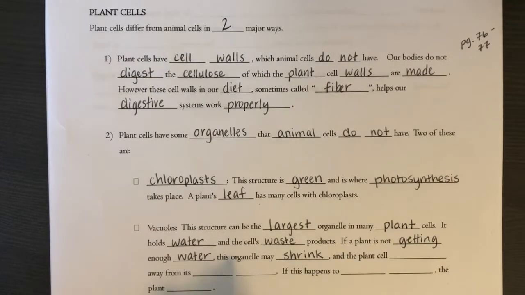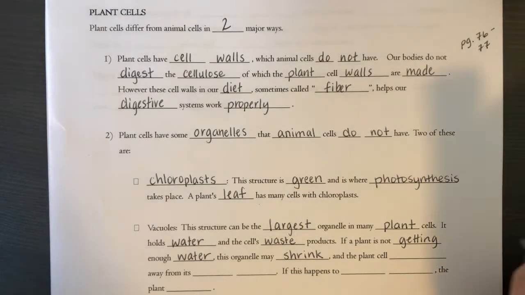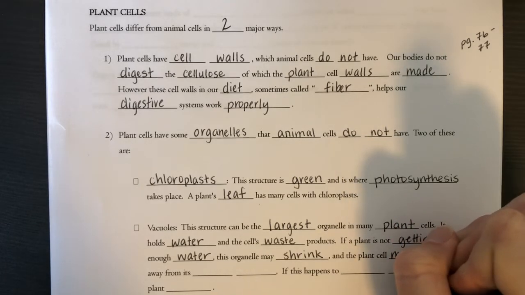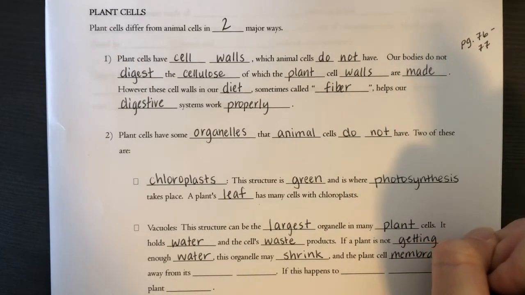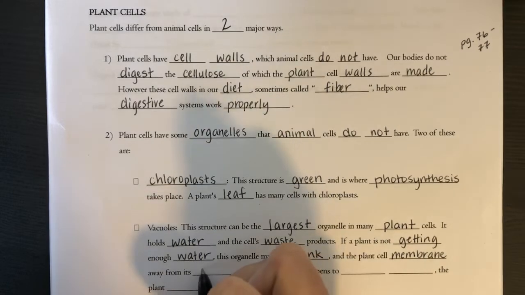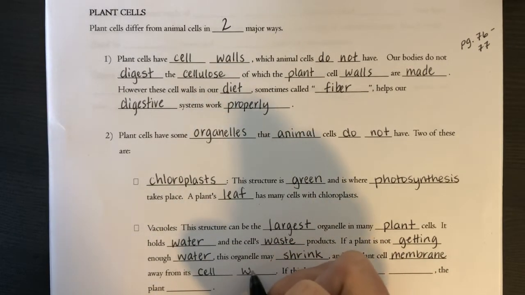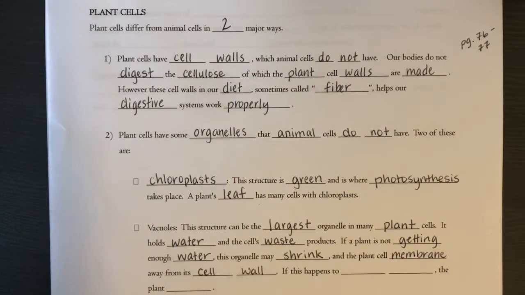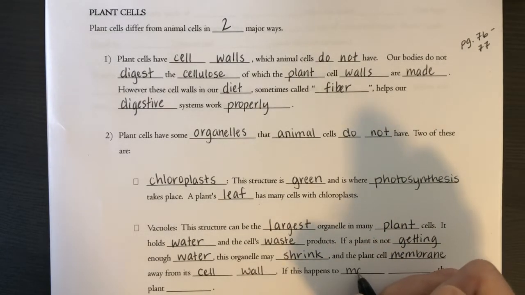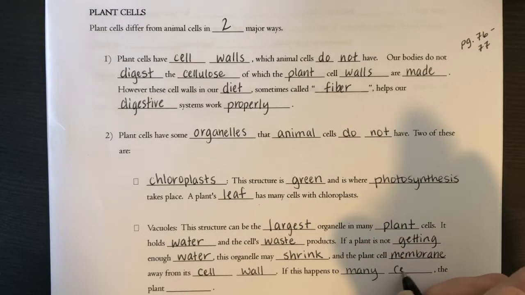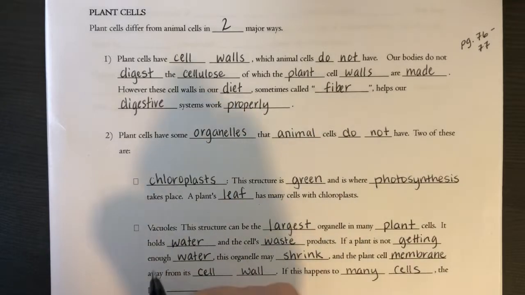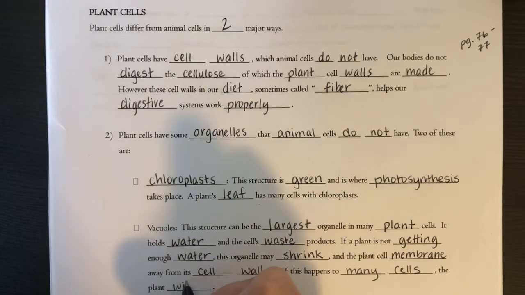And so what's happening is if enough of the vacuoles shrink in the individual cells, then the plant cell membrane shrinks away from its cell wall also. So the whole cell at this point is shrinking. And if this happens to many cells in the plant, it is going to wilt. It looks sad, right?